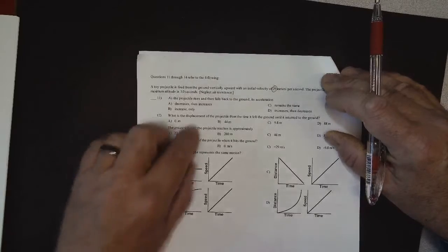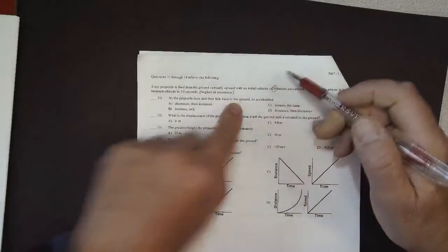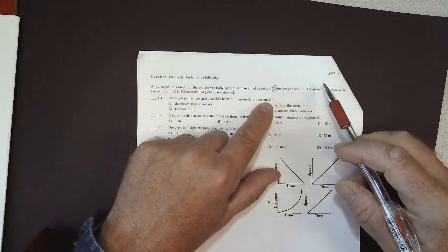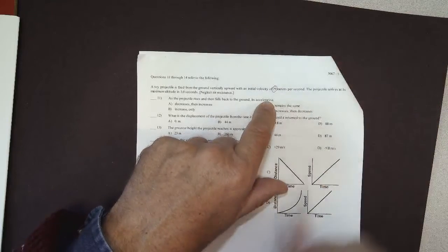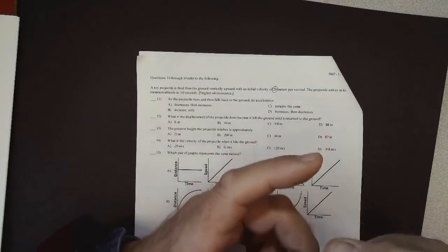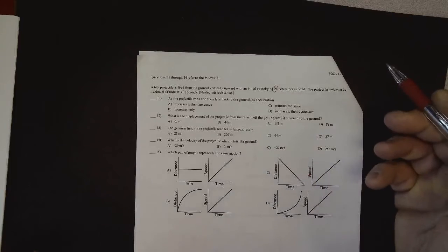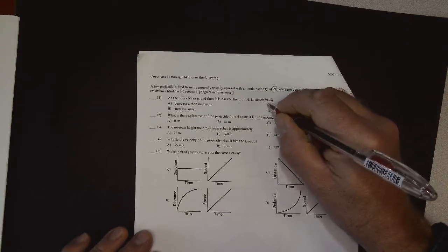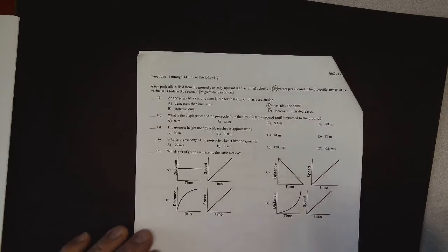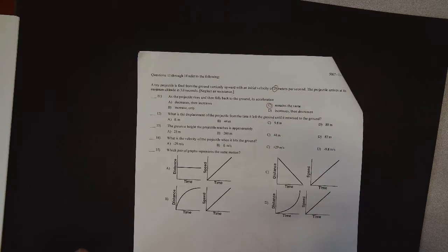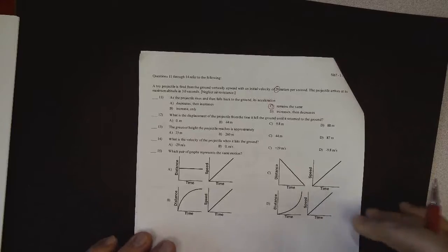As the projectile rises and then falls back to the ground, what happens to its acceleration? Well, when it leaves my hand, it is done with its acceleration caused by me. After it leaves my hand, everything that happens is due to gravity. Nothing else is holding it, so acceleration absolutely remains the same. In order for the acceleration to change, something else would have to be tugging on it. It's only gravity tugging on it. On its way up, gravity's slowing it down. On the way down, gravity's speeding it up, but it's only gravity.